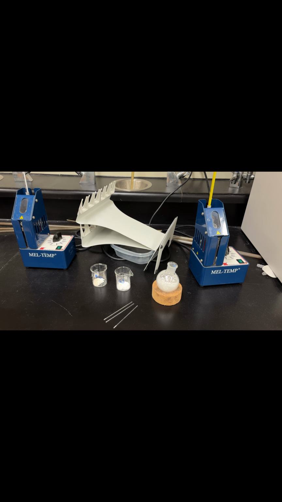And for yields, the naphthalene, I got 471 milligrams, which is a 23.6%. The benzoate ended up with 29.8%. And salicylic acid, I got 28.9%. And total that is 82.3% yield.